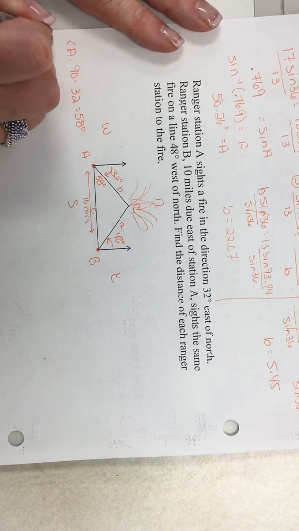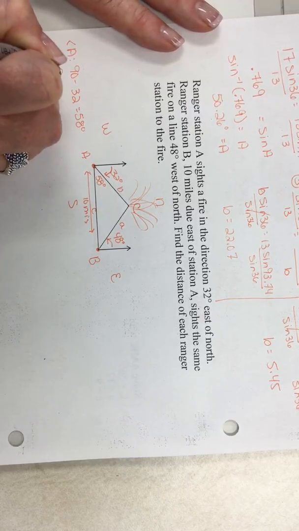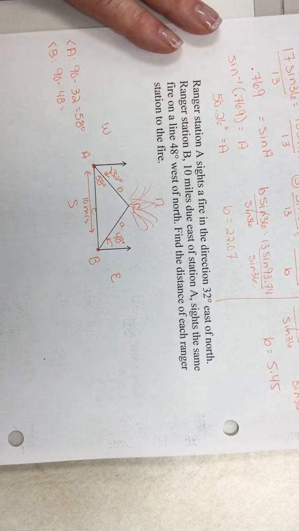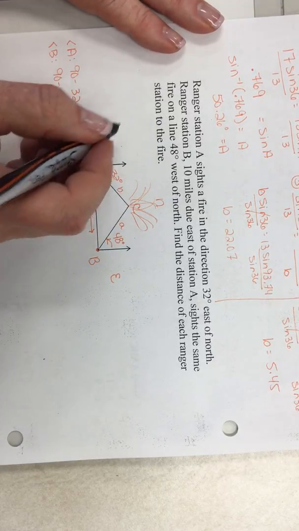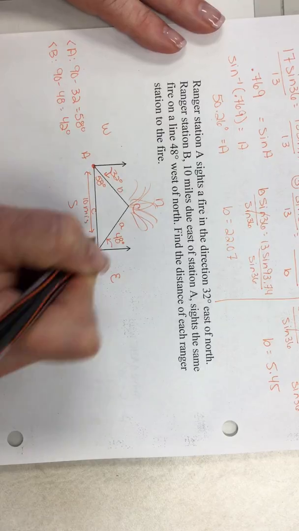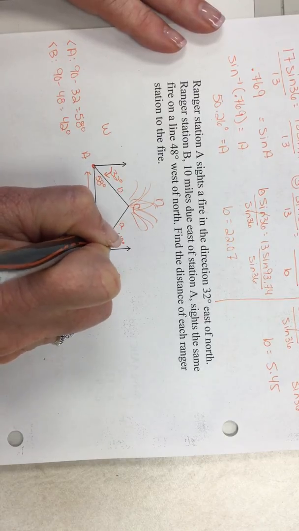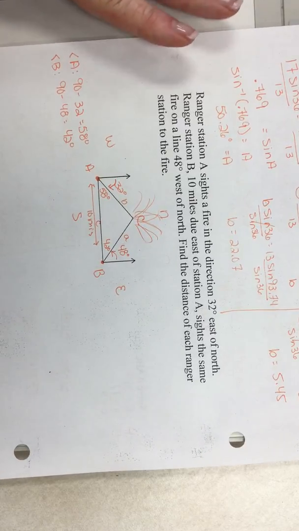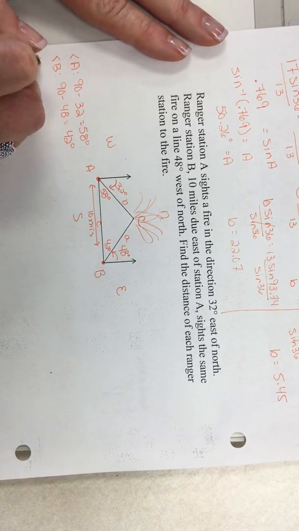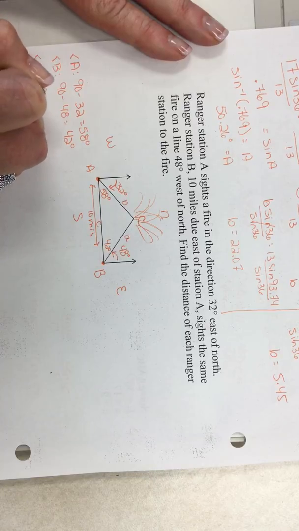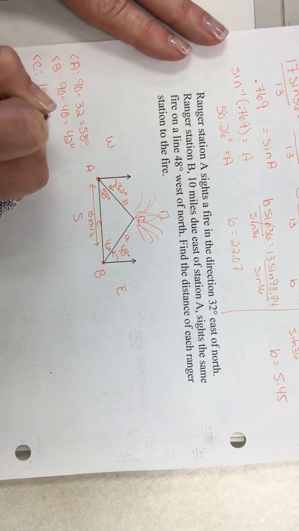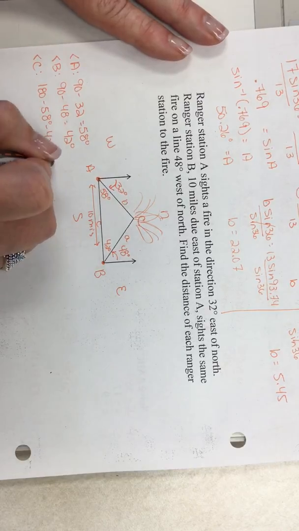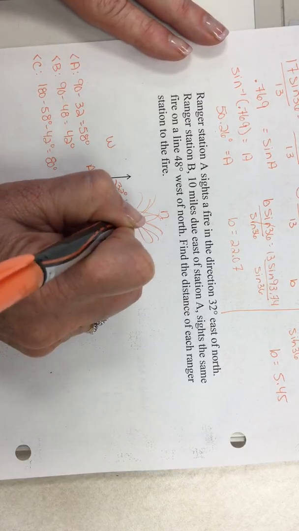I'll do the same thing for angle B. 90 minus 48 is 42 degrees. And then angle C should be fairly simple to solve. I take 180 minus both of those. And it becomes an 80-degree angle at the top.